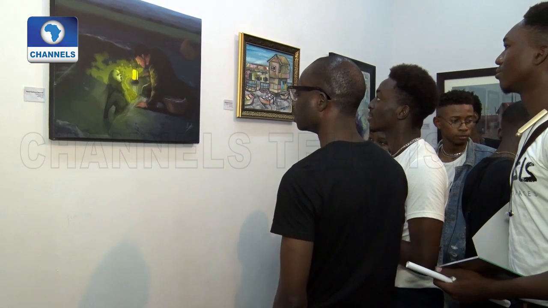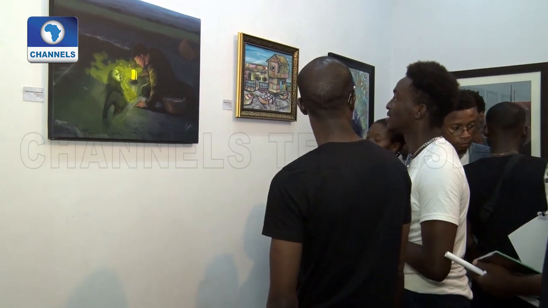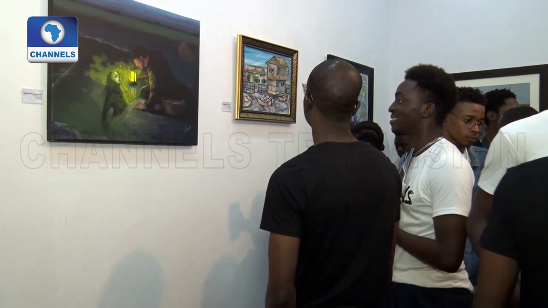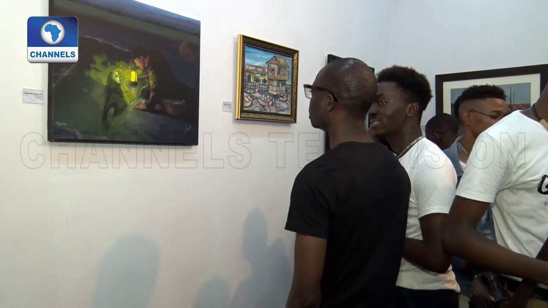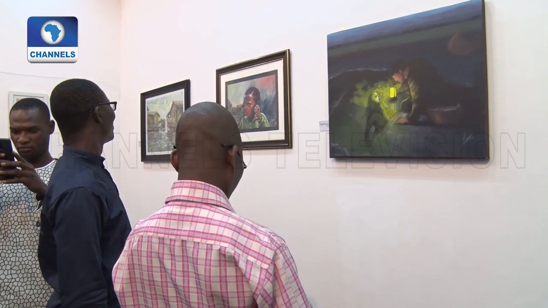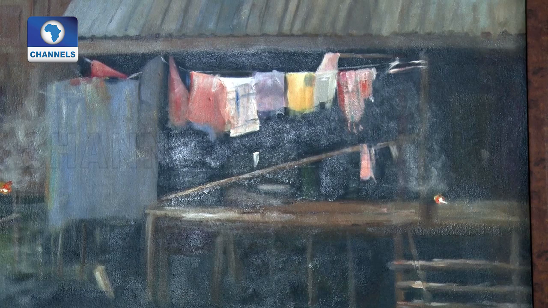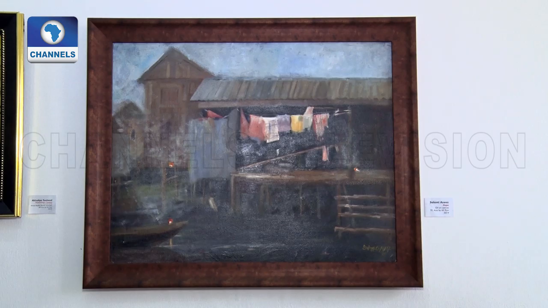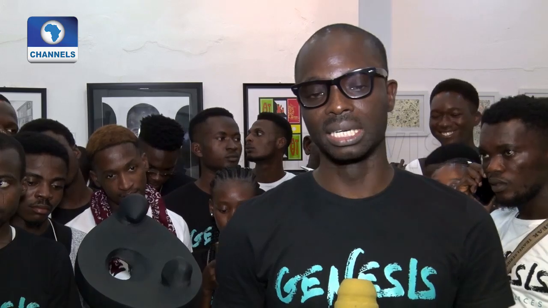I am highly impressed. It shows originality, and I believe it's because they have all been allowed to express themselves the way they feel most comfortable. I'm very, very much impressed. Based on their school schedule, they are meant to stage an exhibition at the end of their final year. From this outing, by God's grace, this is encouraging.